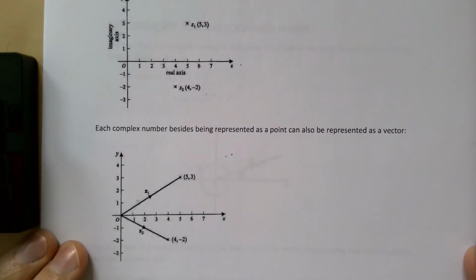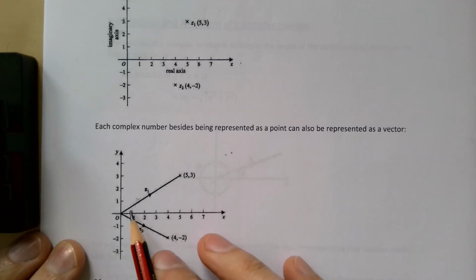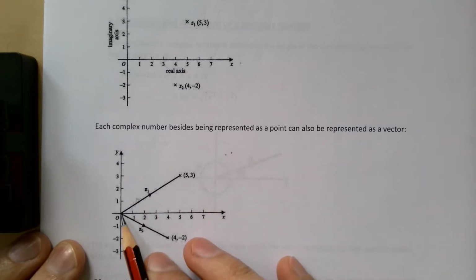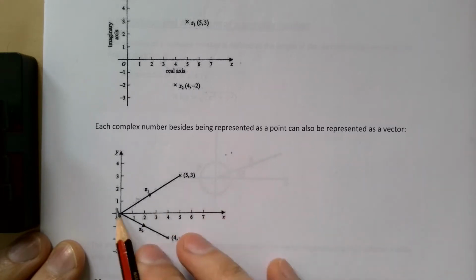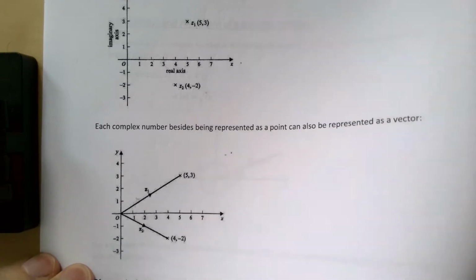Each complex number, besides being represented as a point, can also be represented as a vector. So you can see the straight line, the vector that takes you from 0 to the point (5, 3), and that takes you from 0 to (4, −2). Of course, in this vector representation, any vector of the same magnitude and direction as z1 could represent z1, the same as z2, etc. The diagram used to represent numbers like this is called the Argand diagram.